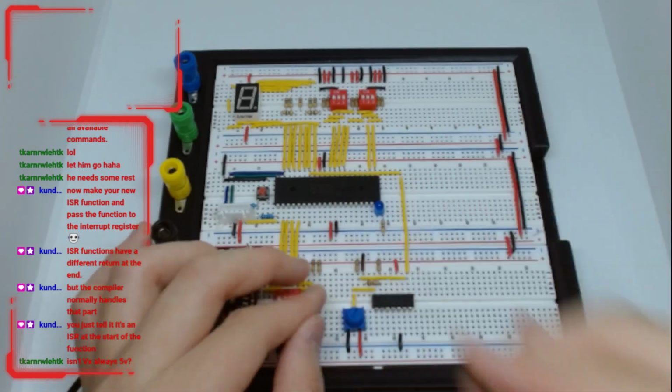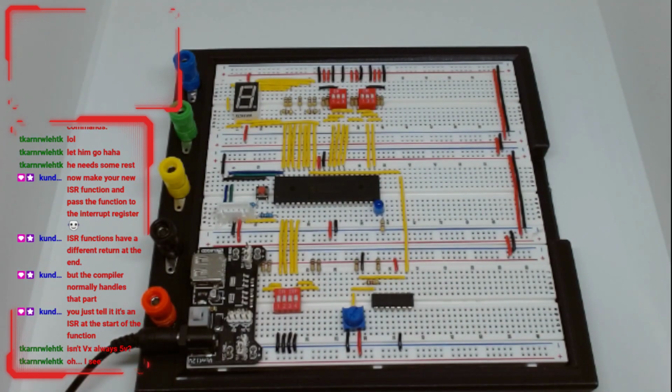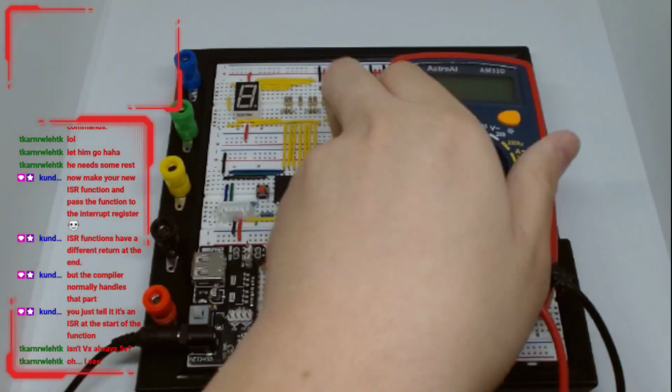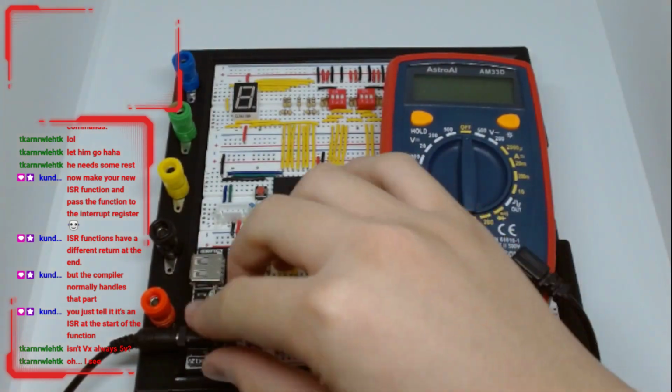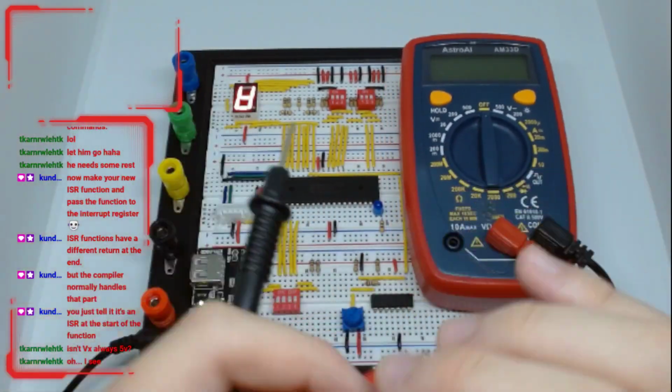So I can demonstrate this actually. Let me get a multimeter here. Okay, before we even do anything. Alright, multimeter. I know how potentiometers work. They gave me so much stress before.